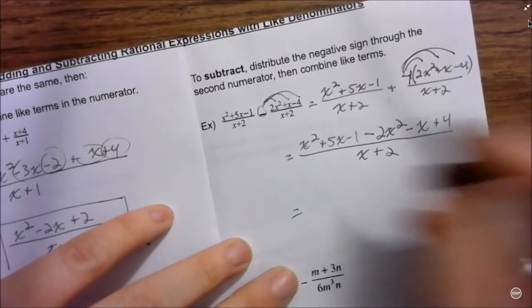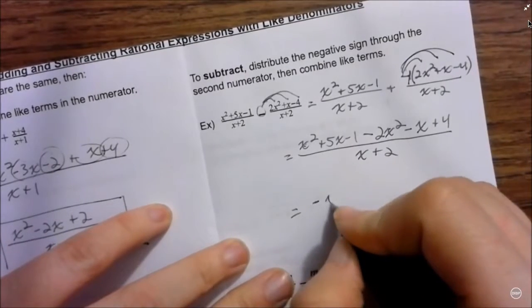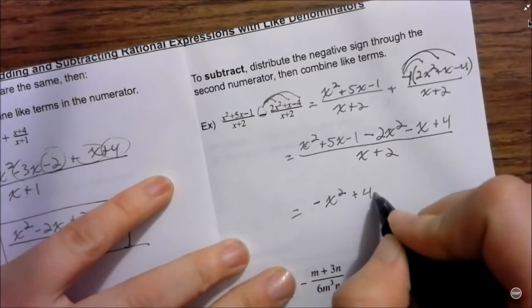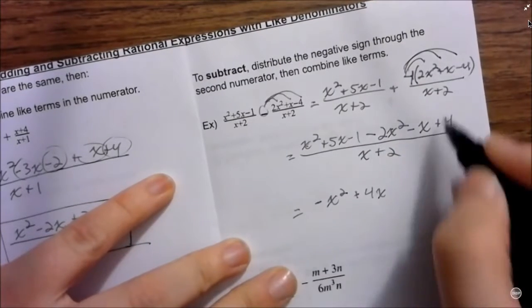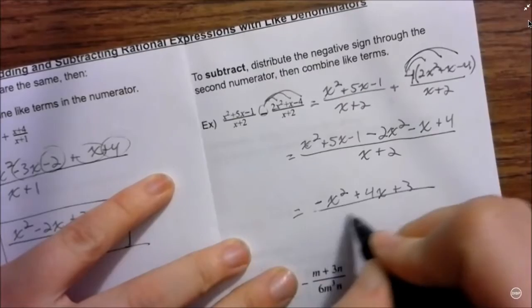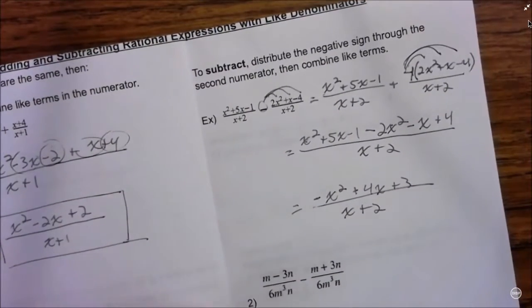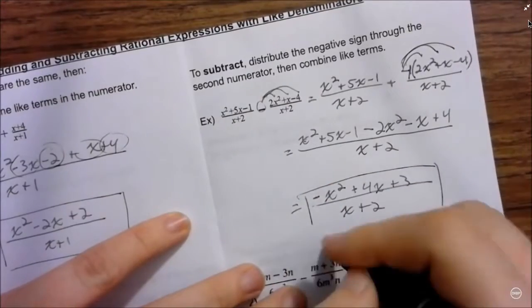x squared minus 2x squared is just negative 1x squared. 5x minus x is 4x. And negative 1 plus 4 is 3. And then over x plus 2. And there's my difference.